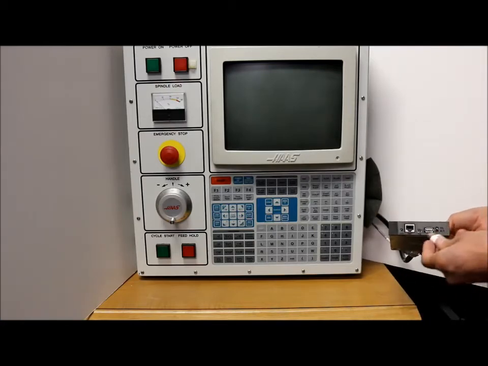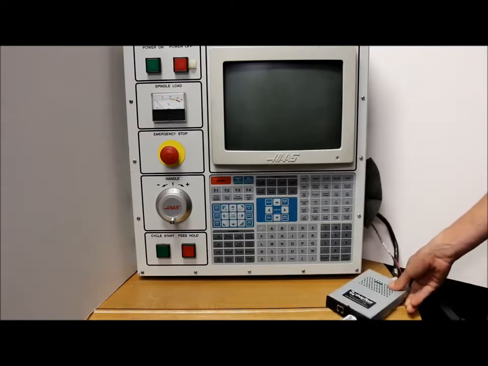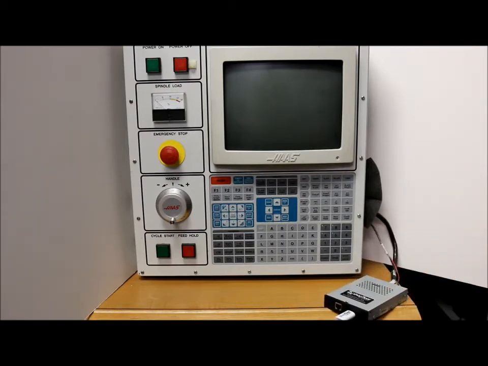Next, before you start the machine, you're going to want to make sure to plug the USB into the emulator. Now that everything's plugged in, we can start the machine. The floppy emulator allows you to get rid of your floppy disks and instead use USB drives, which are more reliable and more dependable.